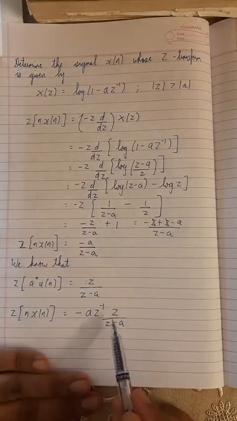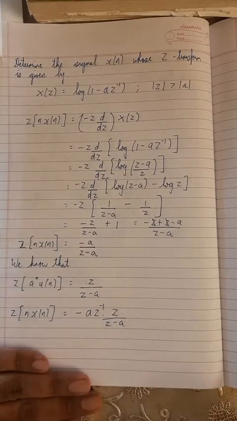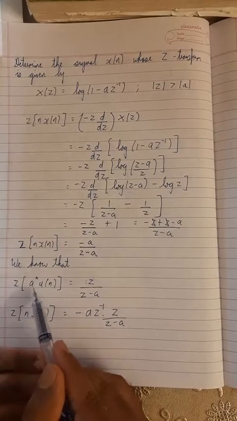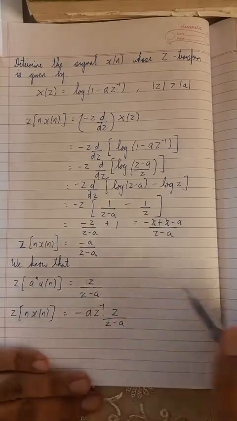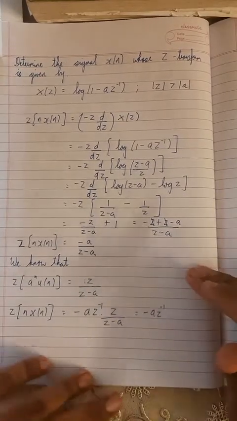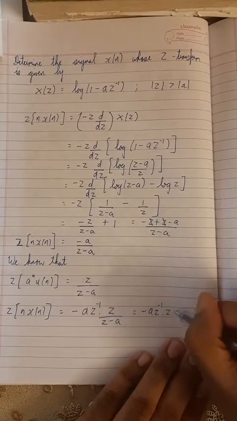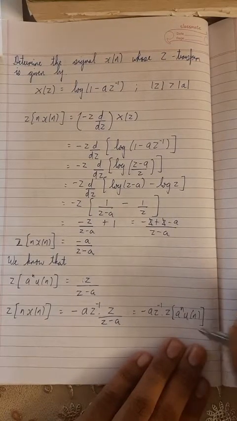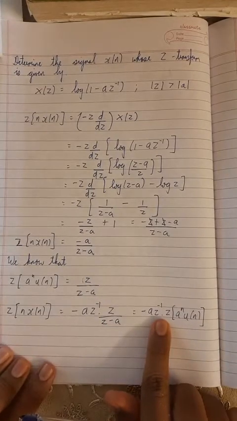This is how I introduce z into the numerator. Now this is the Z transform of a raised to n u of n, so this becomes minus a Z inverse into the Z transform of a raised to n u of n.